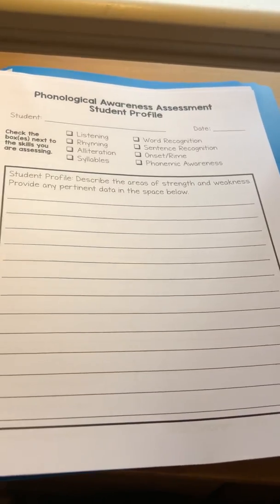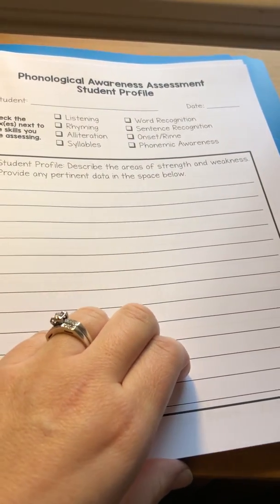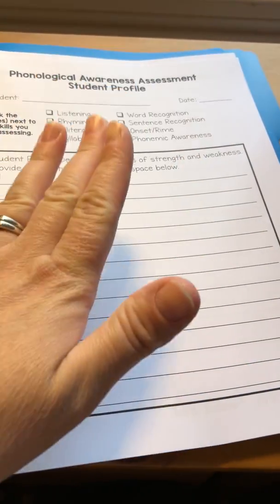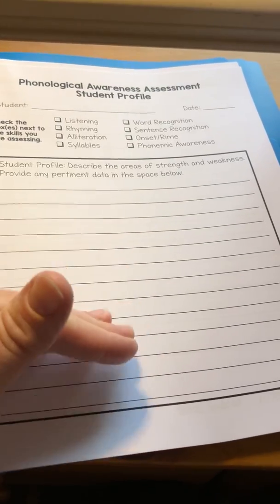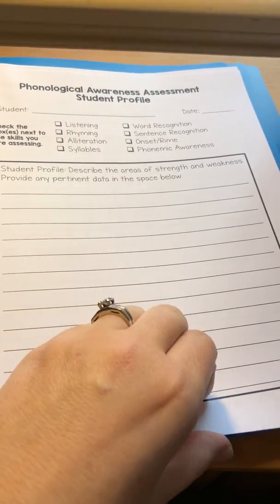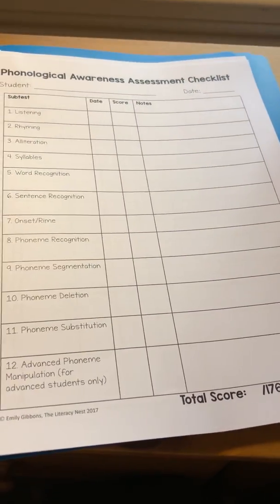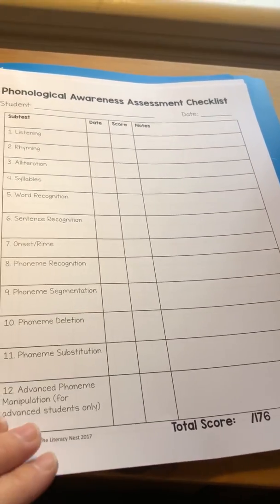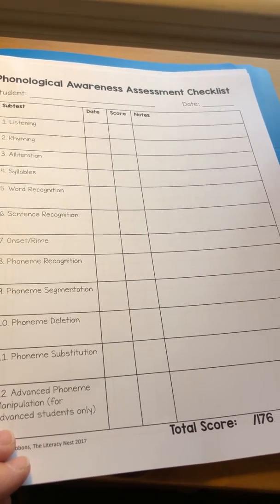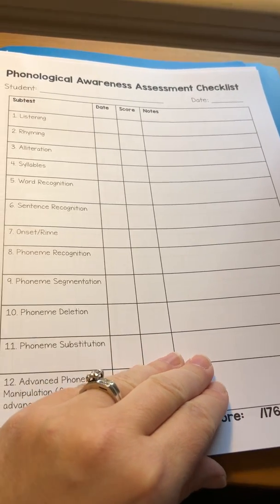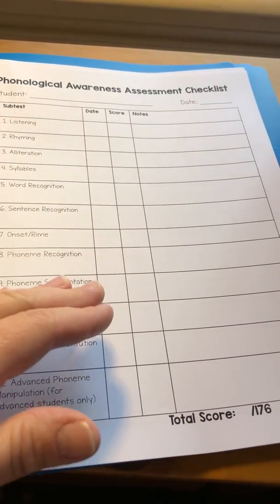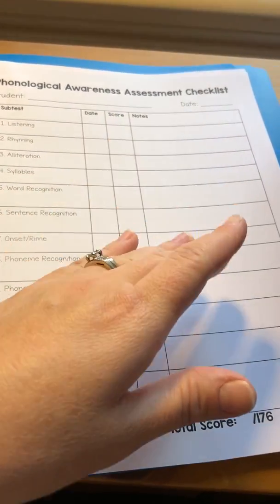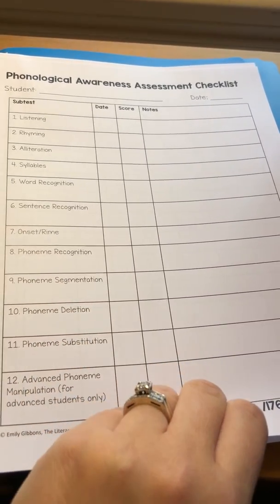So the first page you'll want to do is the student profile. And you'll check off the areas that you are going to be assessing. You might want to do all of the areas, you might only want to do just a few, and then describe the student's strengths and weaknesses. And then there is a checklist here for you to use if you're doing it with one student, and you'll put the date that you assessed them, their score, and any notes, things you observed while you were administering it.